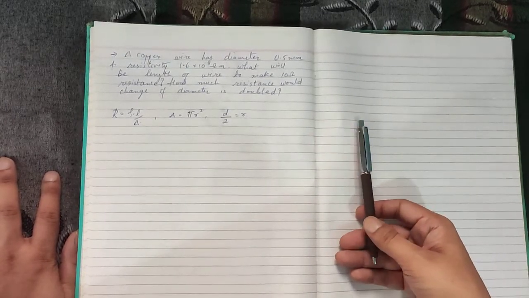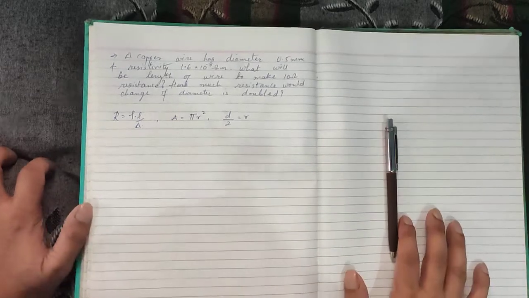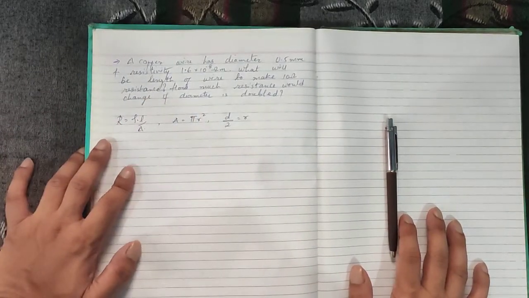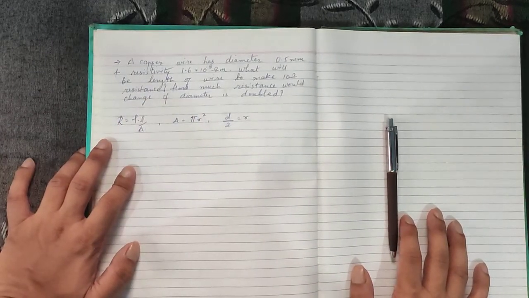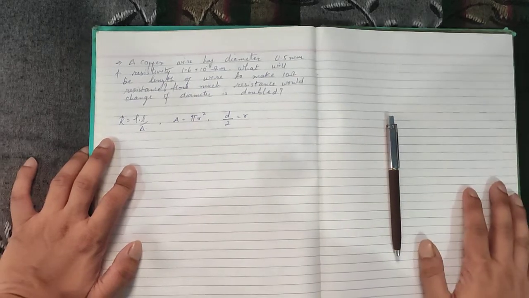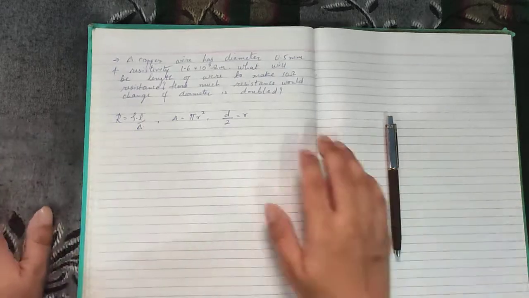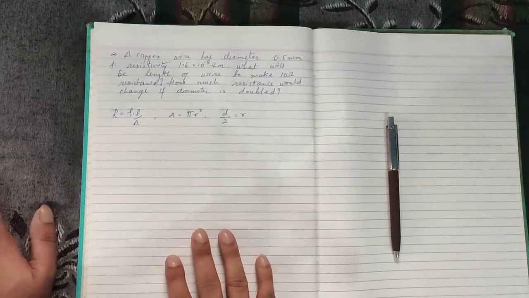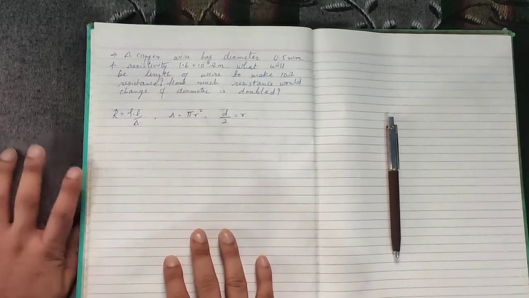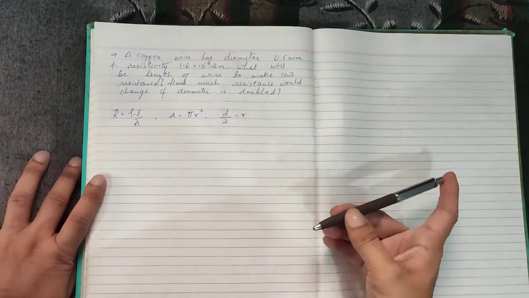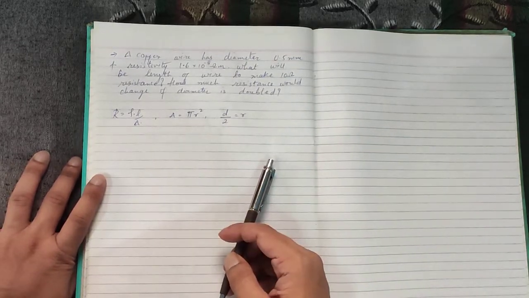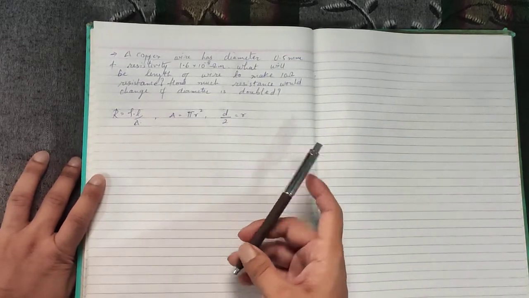Okay, so the question was, a copper wire has diameter 0.5 millimeters and a resistivity of 1.6 into 10 raised to minus 8 ohm meters. What will be the length of the wire if it was to make 10 ohm resistance? Okay, so the question is, if we want to make the resistance to be 10 ohms, then what will be the length of the wire?